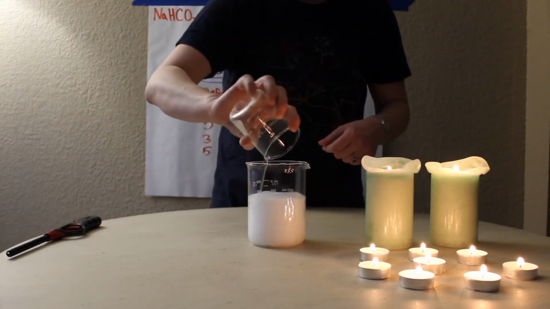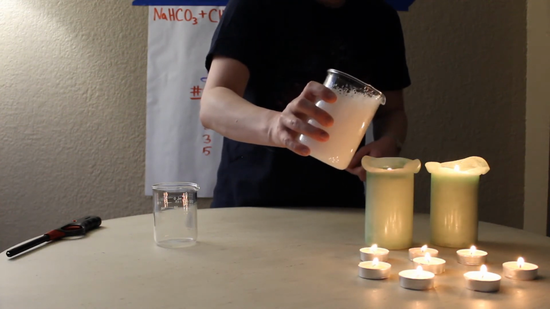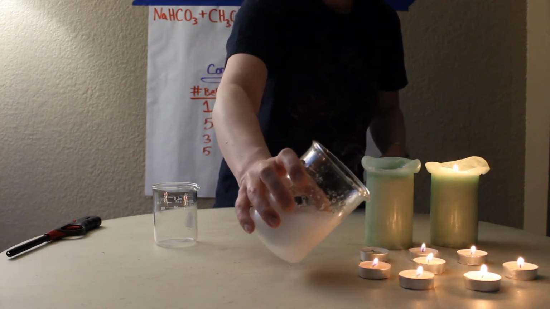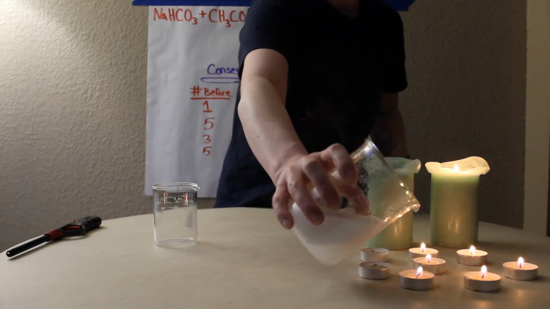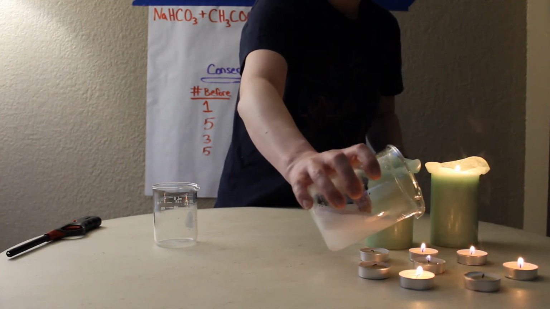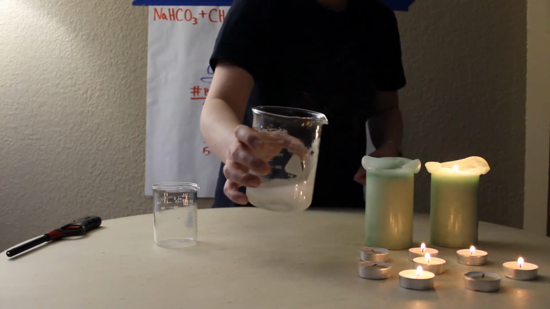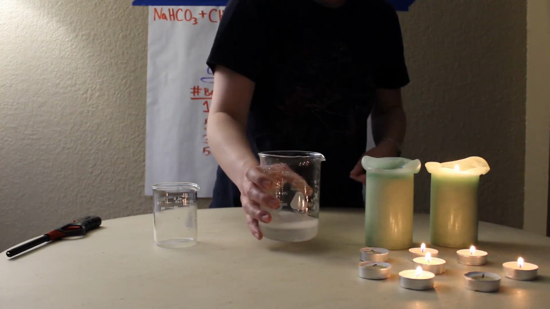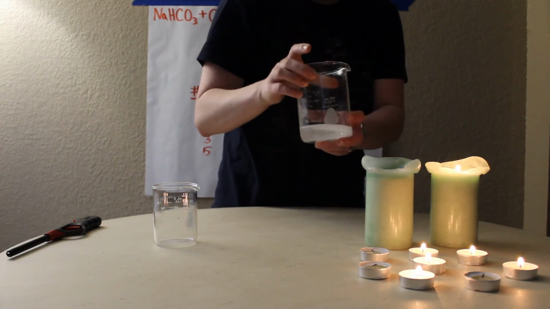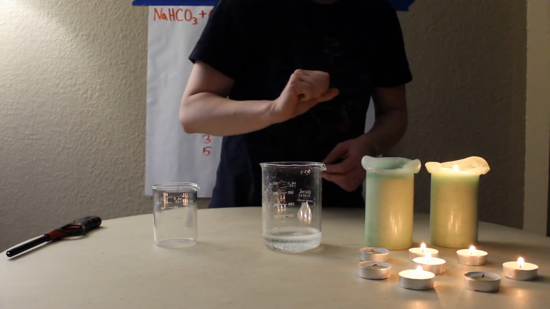So we see it fizzing as it's reacting. Oh boy. And then I'm not pouring any liquid to put out these flames. I'm pouring off the gas. And there's a certain point where we can see that it's not putting out the flames anymore. So why do you think that's happening? That's because the reaction is not creating the same amount of carbon dioxide anymore, and so it's not able to pour off and put out these flames.